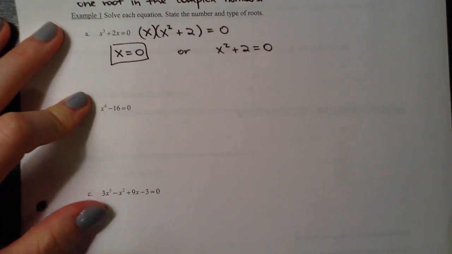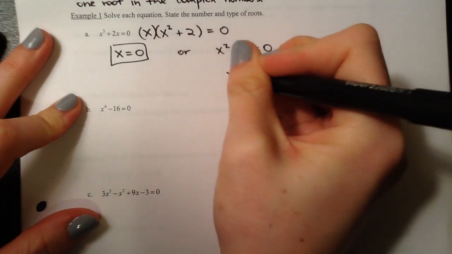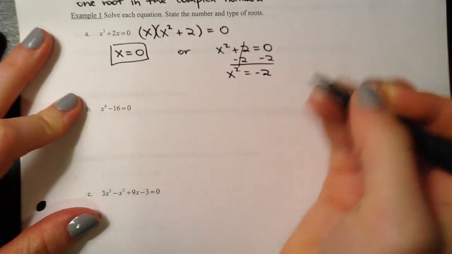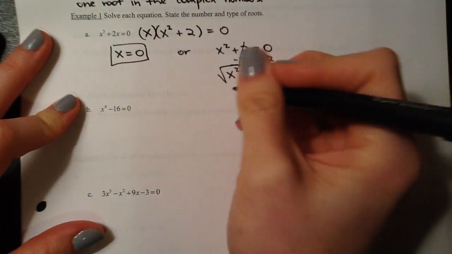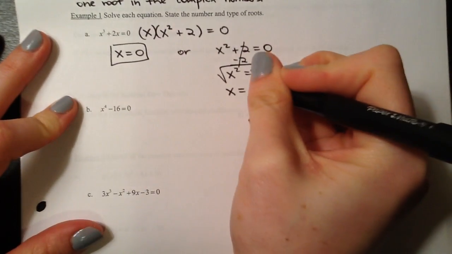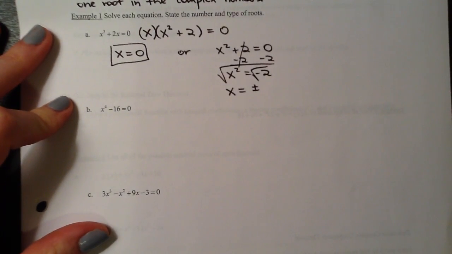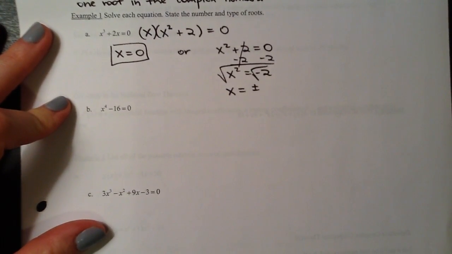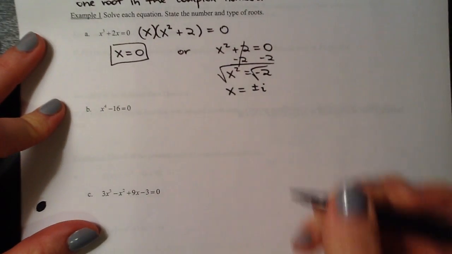And then this one we need to do a little bit of algebra. So we're going to subtract 2 from both sides. Then we have x squared equals negative 2. And then we square root both sides. Anytime you have a squared, you square root both sides. So x equals, whenever we square root, we have a plus or minus. 2 itself is not a perfect square, so I can't take the square root, but I do have a negative. Anytime I have a negative, I pull that imaginary i out front.